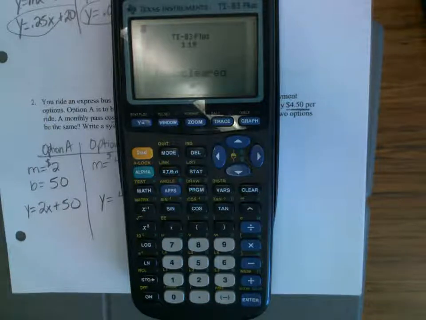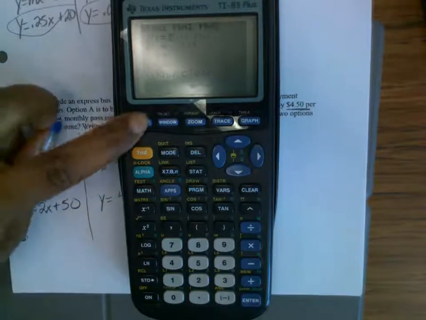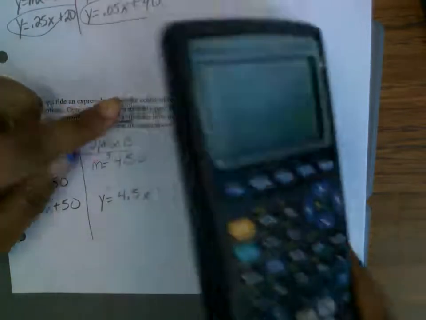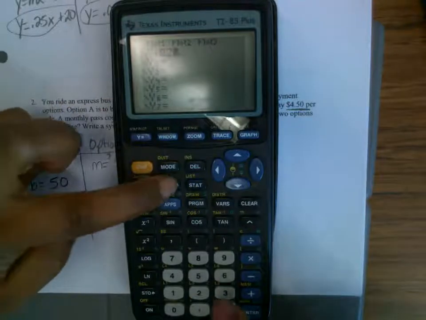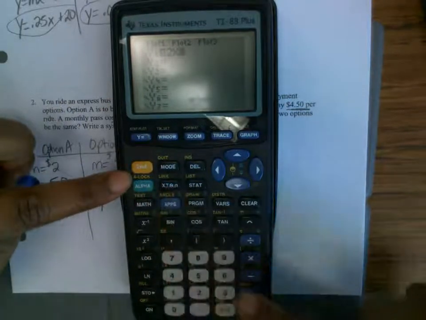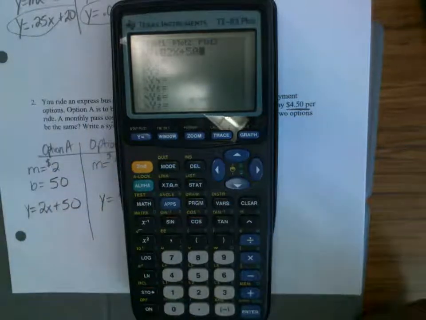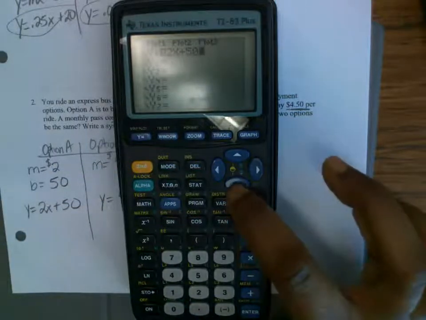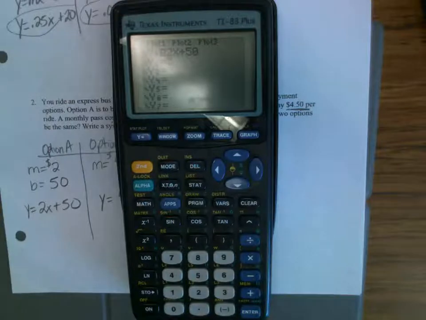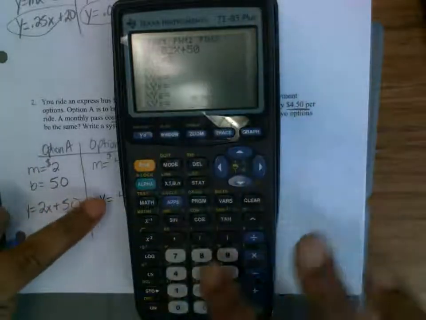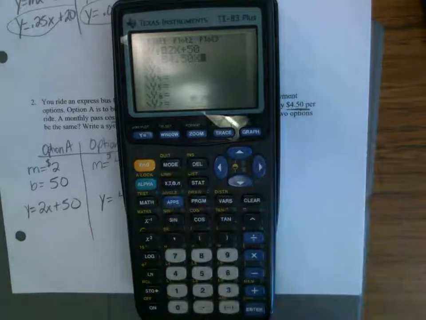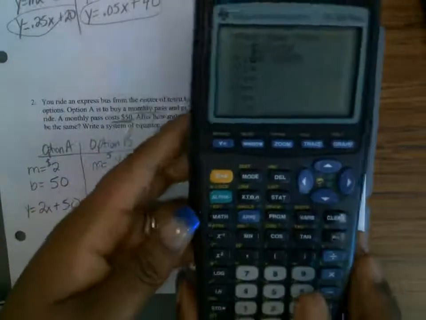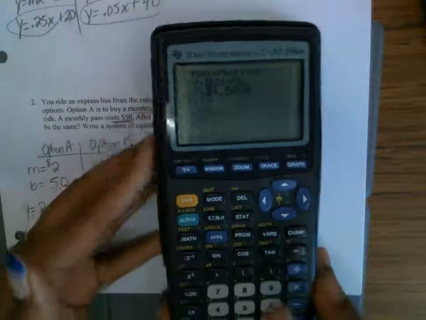So now to type the equations in, we go to y equals here, and we're going to type both of these in. The first one is 2, X is right beside the alpha button, plus 50. That's option A. Go down to the second equation. Option B is y is equal to, which is already there, 4.50, X is right beside the green alpha button. So now you have both equations typed in.